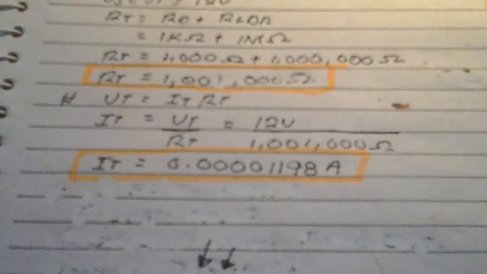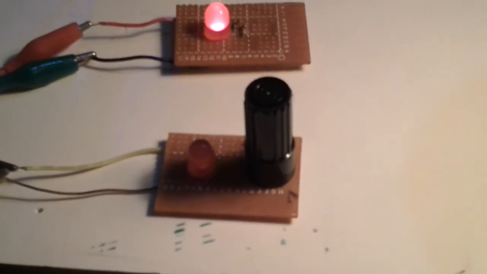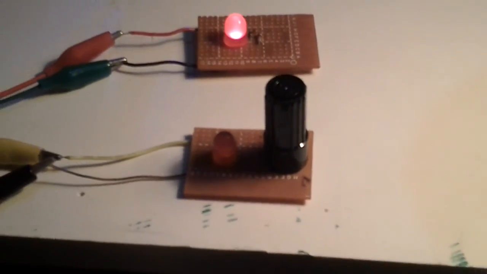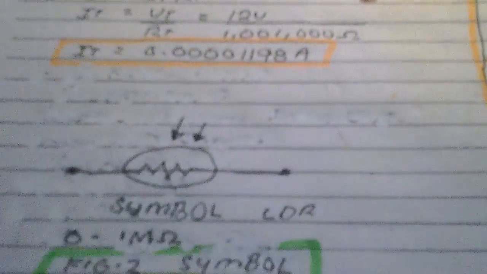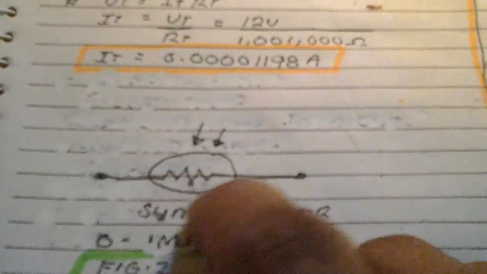See, that is the effect of putting the LDR in a cup or having a dark resistance of 1 mega ohms.